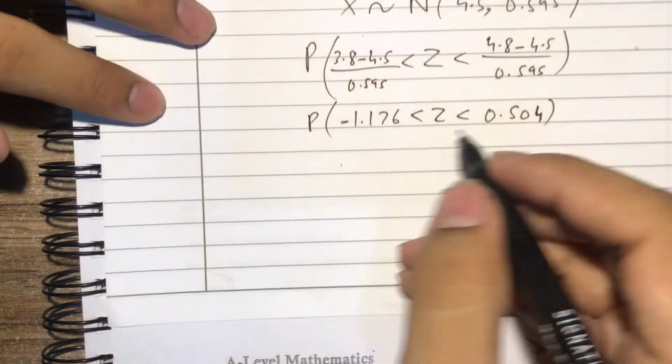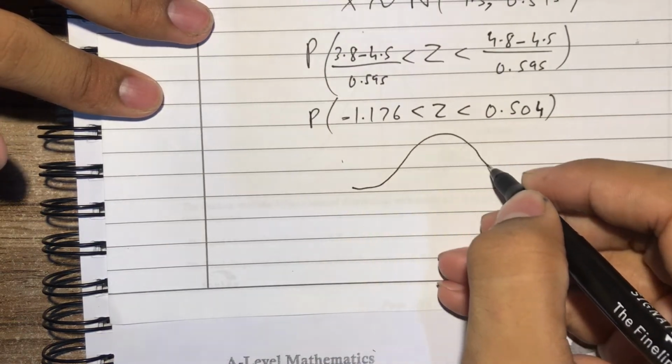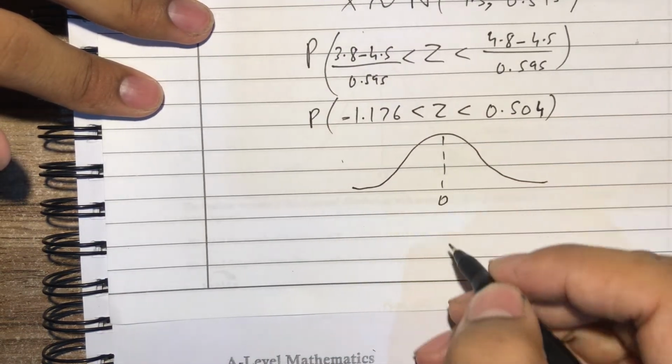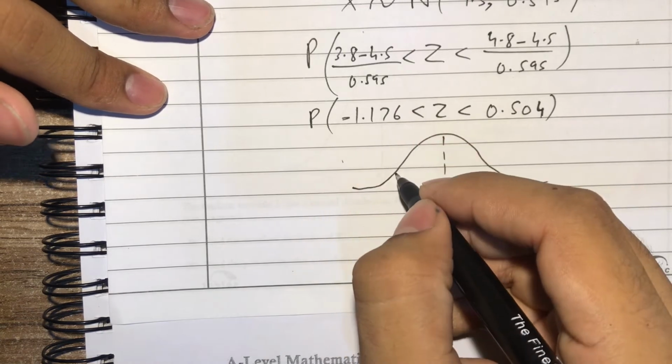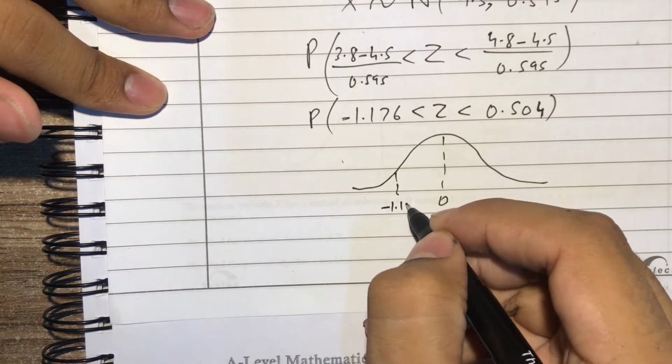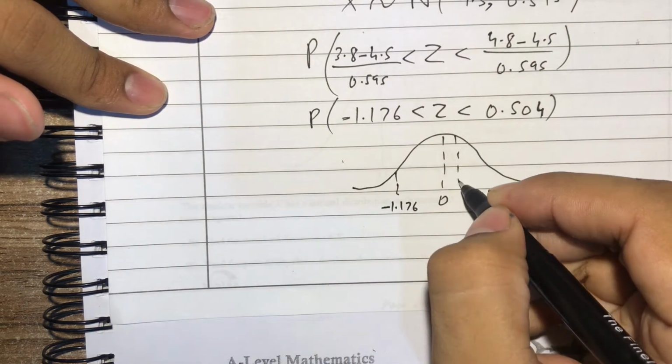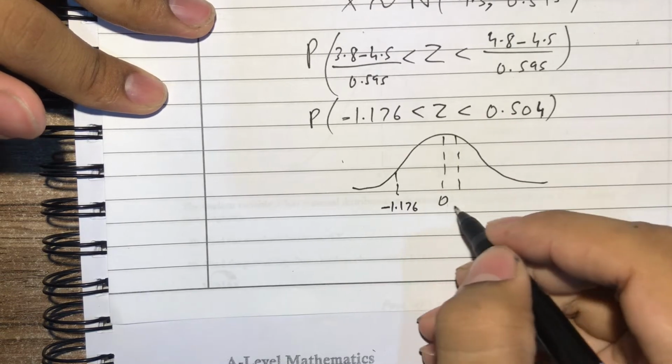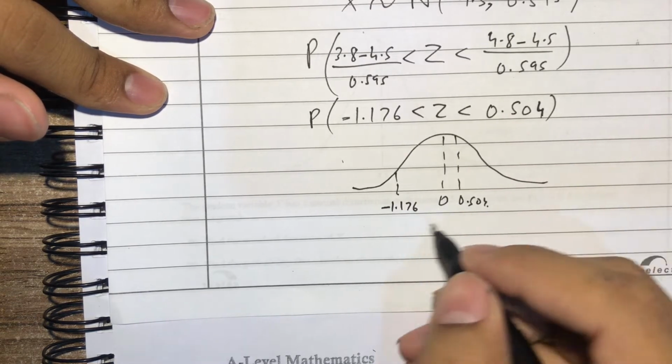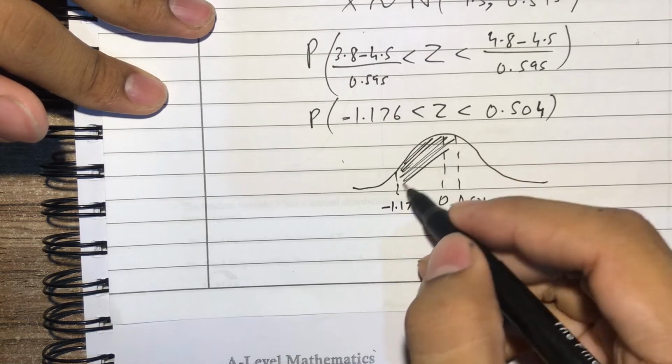Now this is for the standard curve, right? In the standard curve the mean is 0. Negative 1.176 will be somewhere over here and 0.504 will be somewhere over here. We have to find this shaded region.